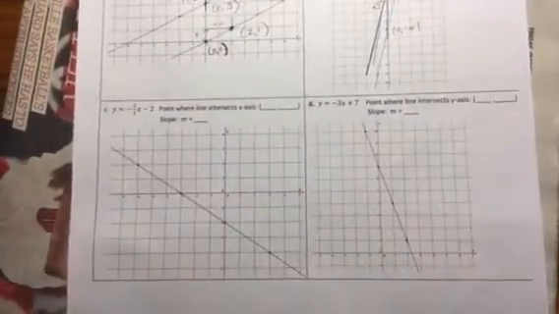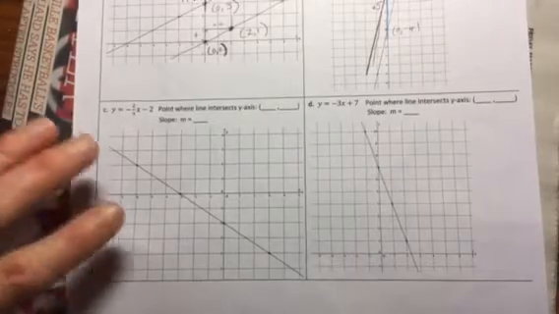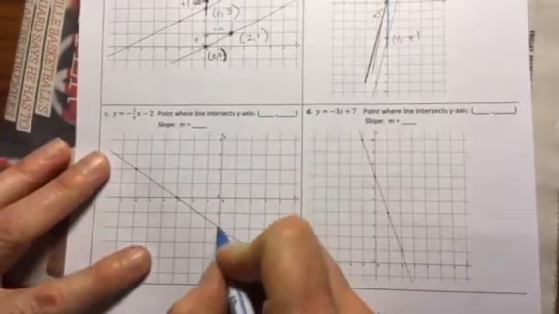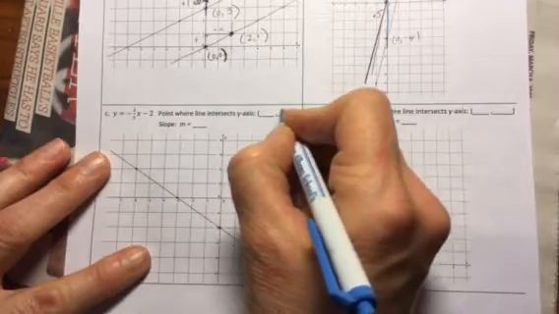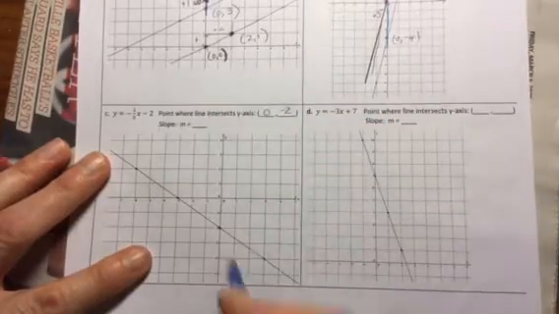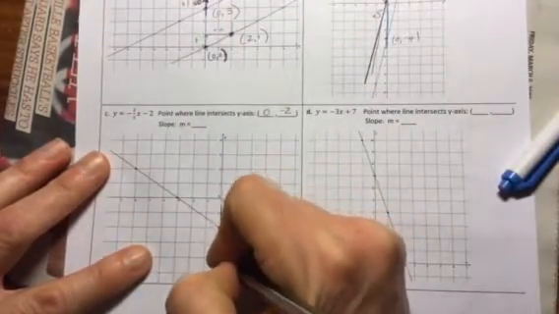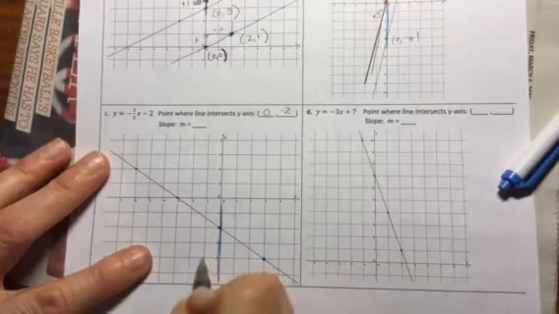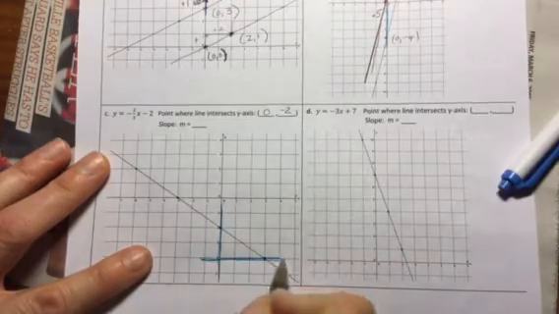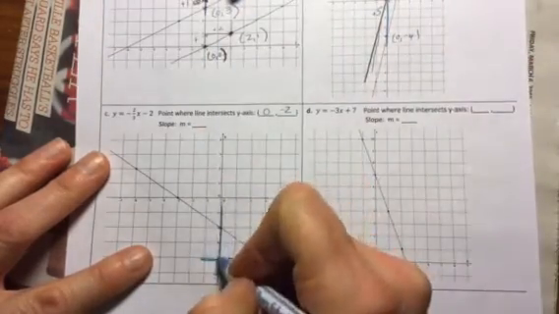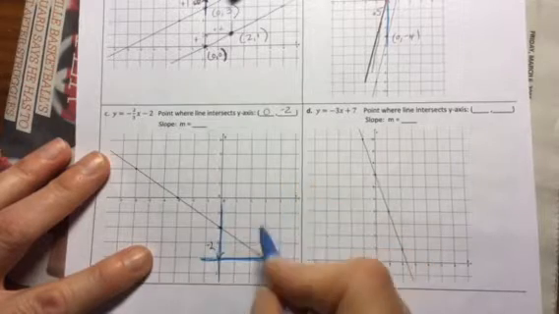So now we're going to go where the point where the line intersects the y-axis. Well, it's -2 on the y and 0 on the x. And then my slope. Well, let's use this point down here. So notice this time it goes down from left to right, so we know it should be what kind of slope? Yep, negative.